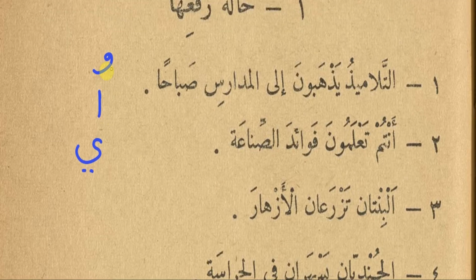So the present tense verb that this wa attaches to will start with the ta for the second person or a ya for the third person, and this wa will be at the end of that verb. So the wa is only for masculine, the a is for the dual, masculine or feminine. So unlike these two, this ya here is only used with the second person singular feminine.